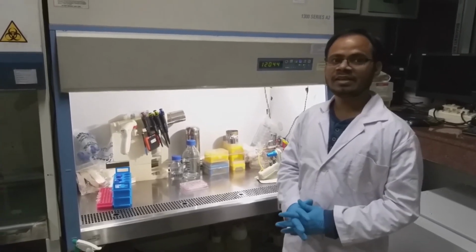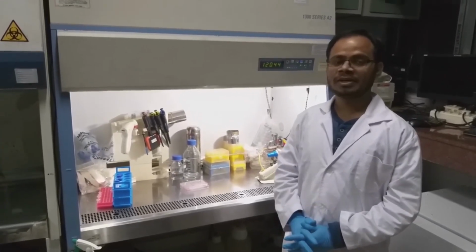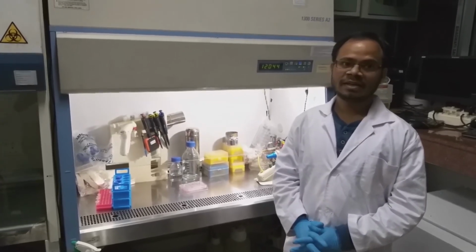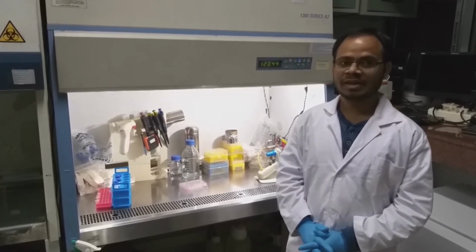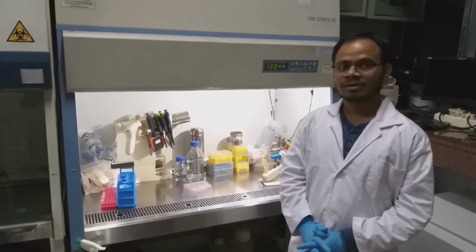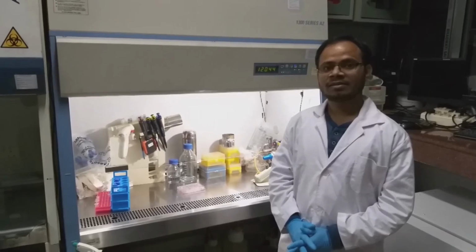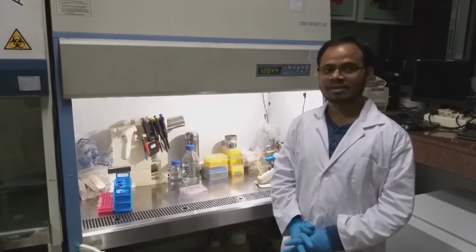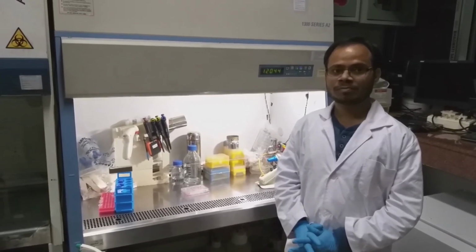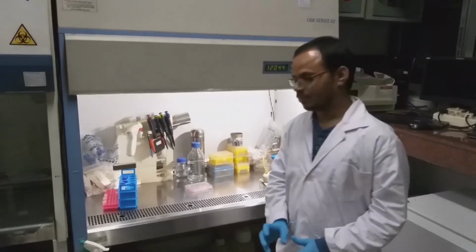Then we can see a visible white precipitate, which means the DNA is complexed with the PEI and ready to go. The ratio between DNA and the transfection reagent should be 1:4. Let's start the demo.